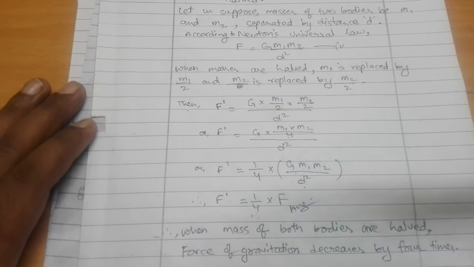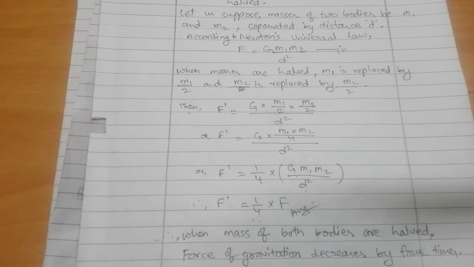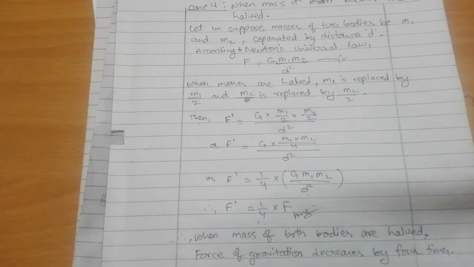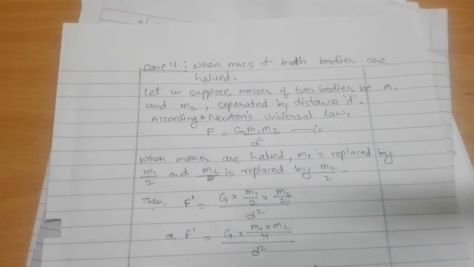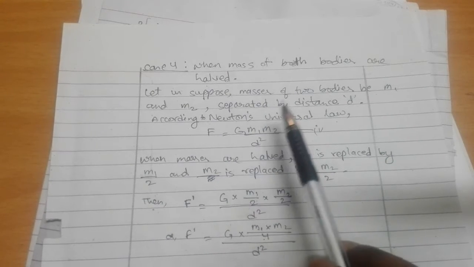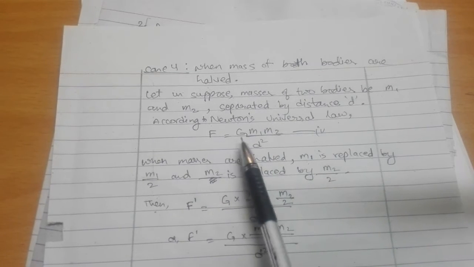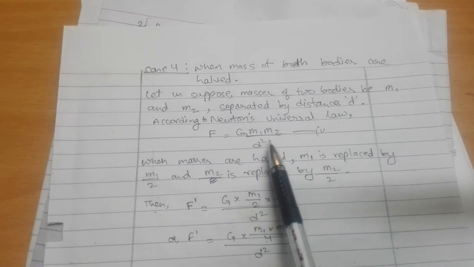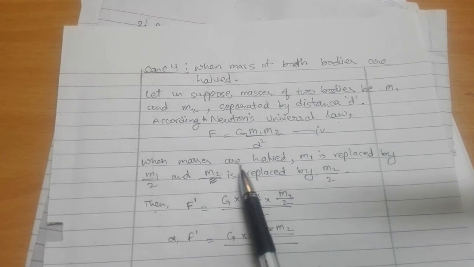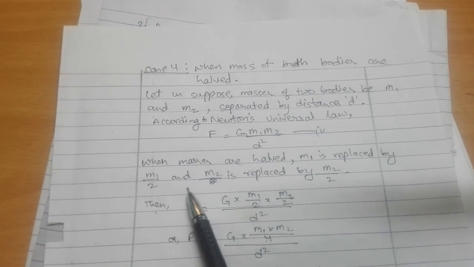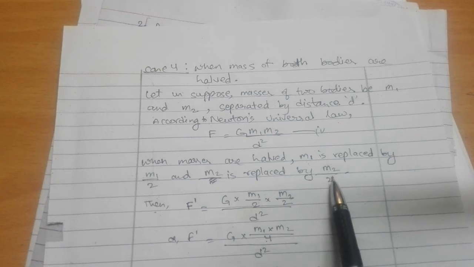So this one is case number 4. As case number 4 says, you can freeze the screen if you need to. When the masses of both bodies are halved, what happens? Let us suppose the masses of two bodies be m1 and m2 separated by distance d. According to Newton's universal law, F equals G m1 m2 by d square. When the masses are halved, m1 is replaced by m1 by 2 and m2 is replaced by m2 by 2.